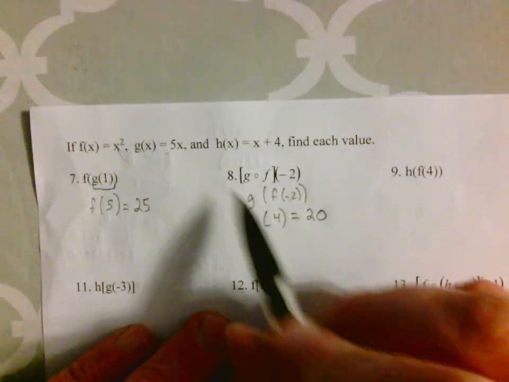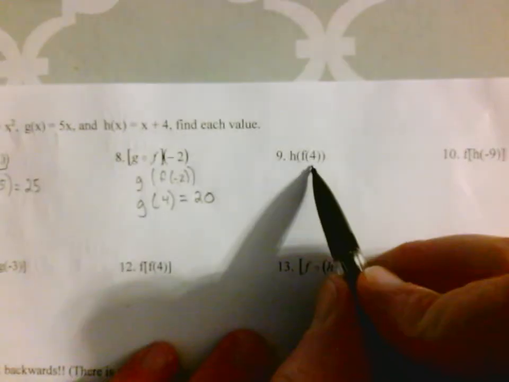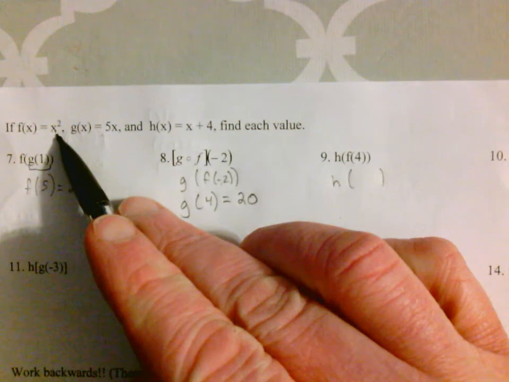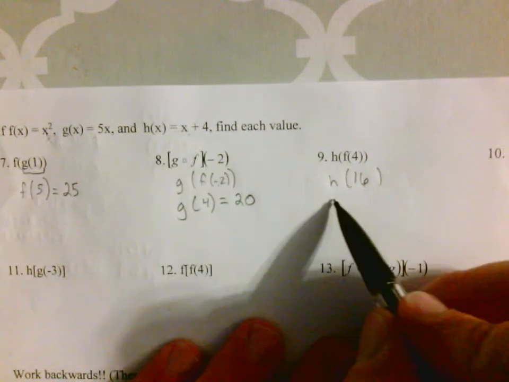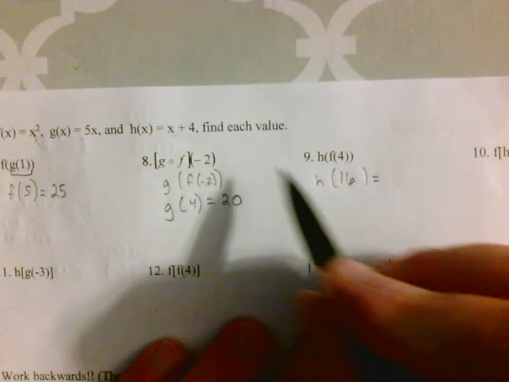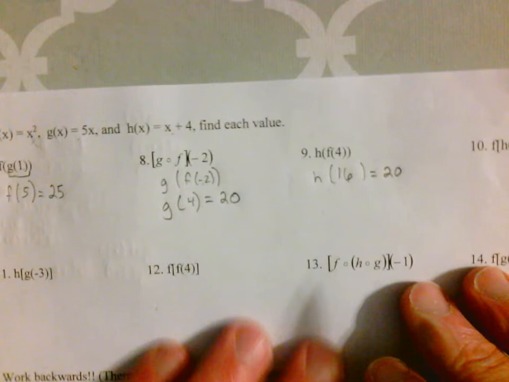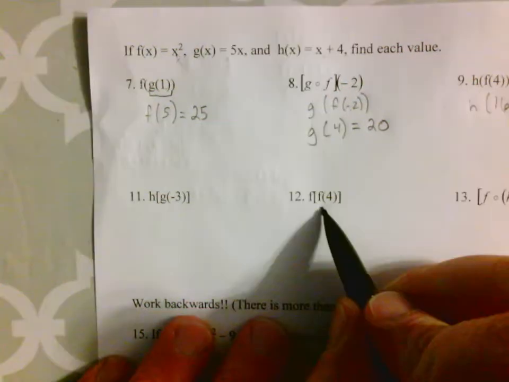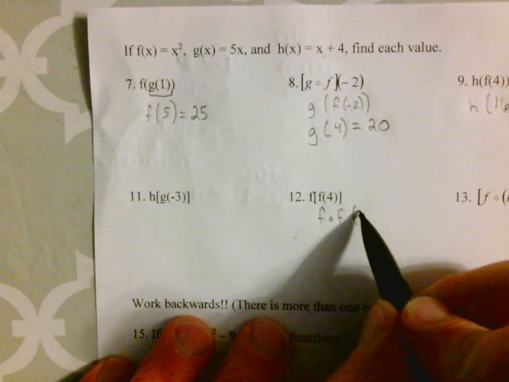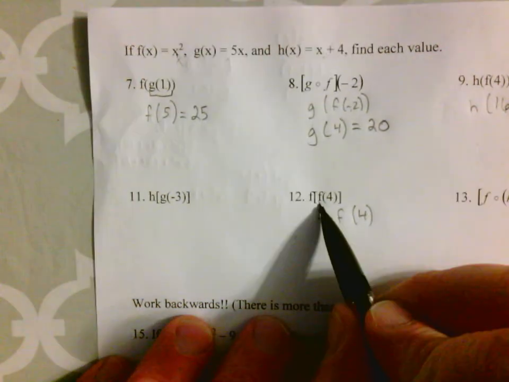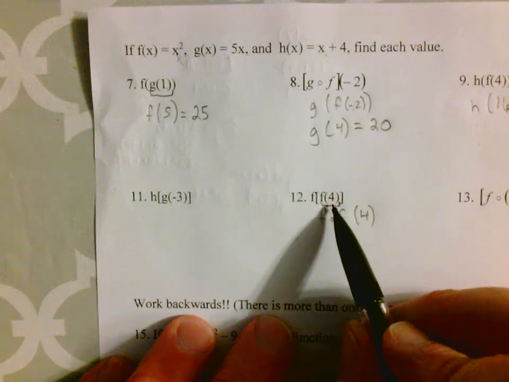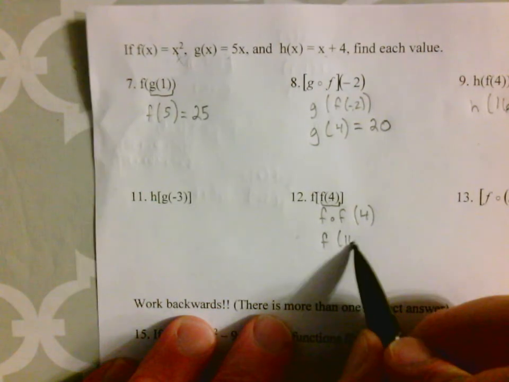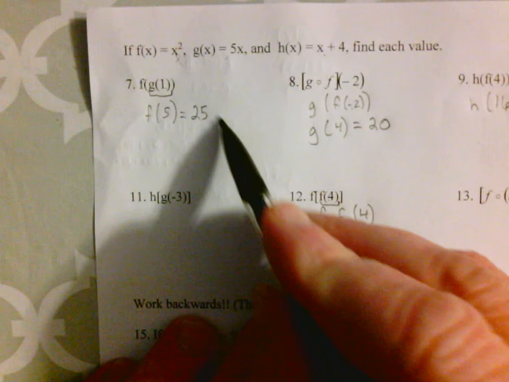H of f of 4, again, find f of 4, which would be 4 squared, 16, and plug that 16 in for h. So h of 16 would be 20. So similar there. A couple unusual ones. F of f of 4. Again, it could be written like this. You might see it's the same question, so don't get confused. You're not squaring something. Find f of 4, which is 16. So I'm really just finding f of 16. Plug 16 in now and get 16 squared, which would be 256.